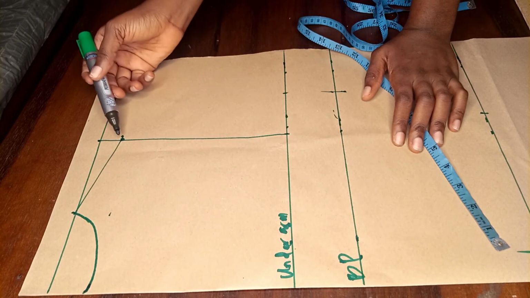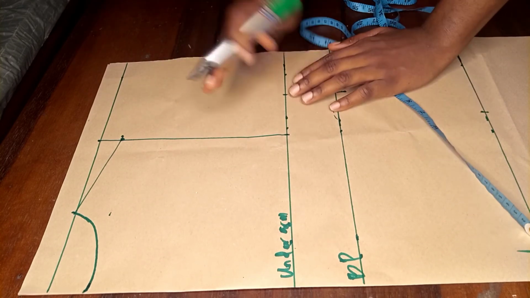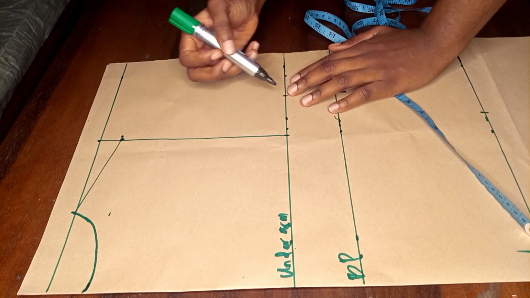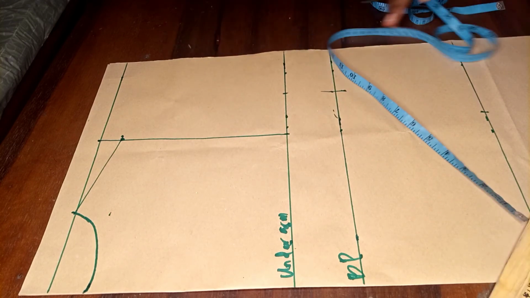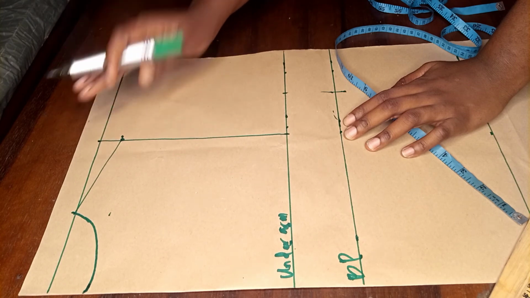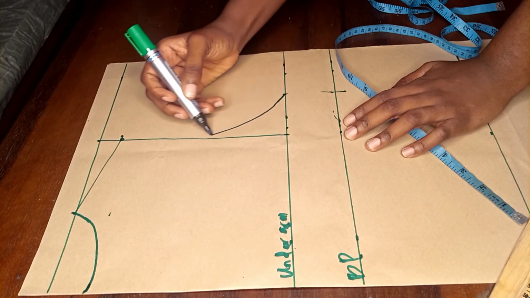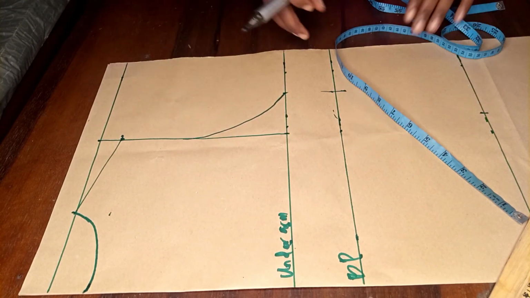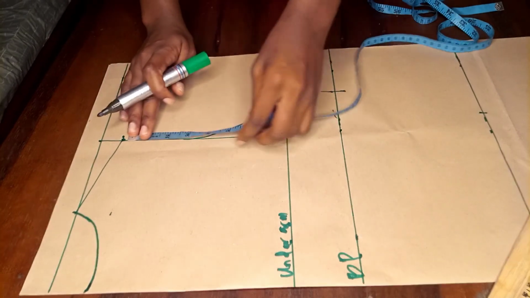Now I'm going to draw my back armhole, and I'm just going to connect it. And that is for my back armhole.